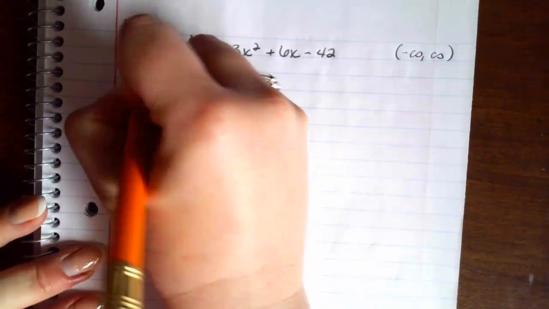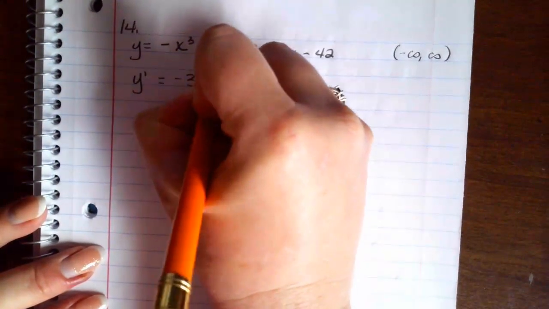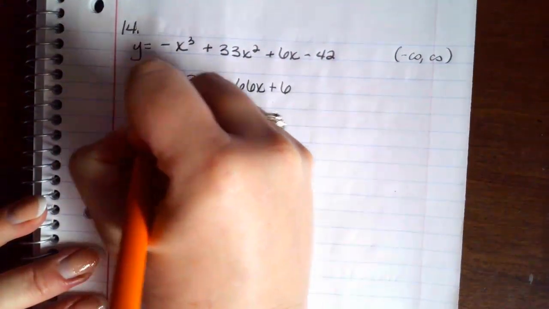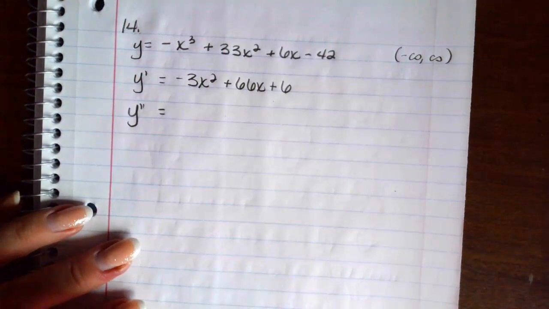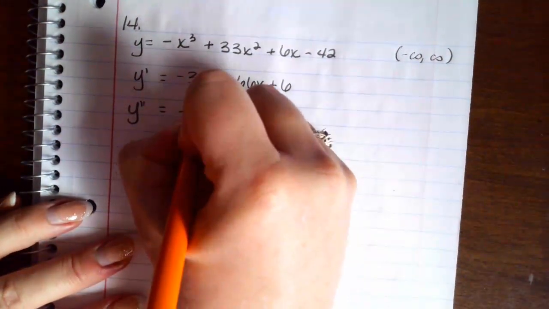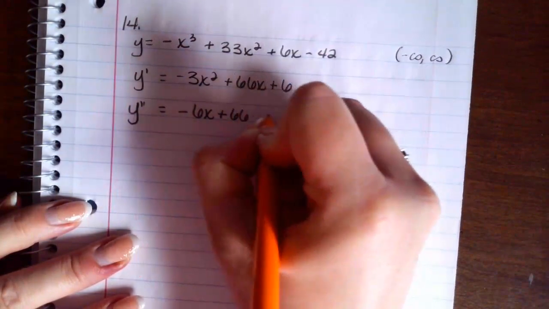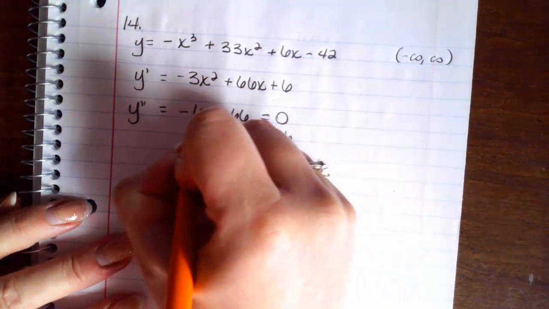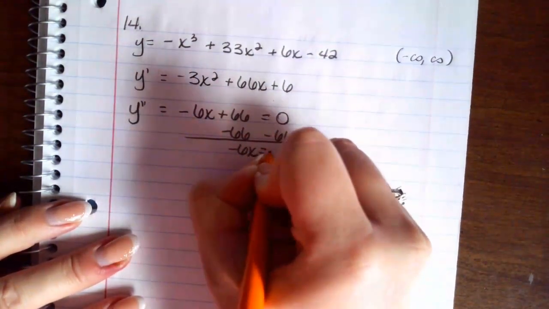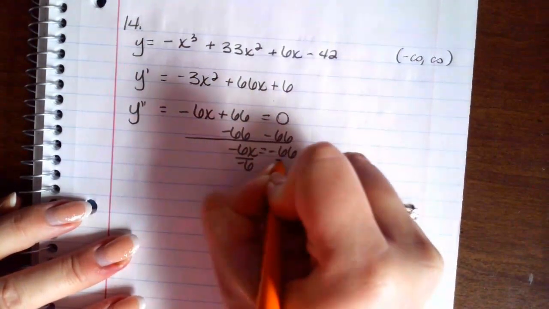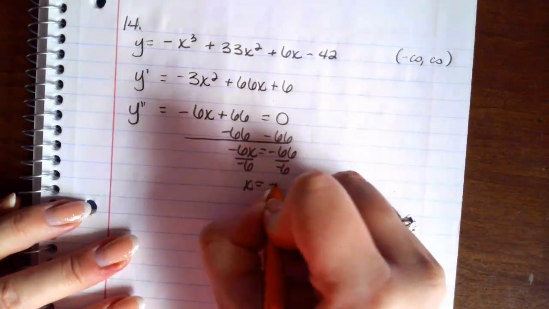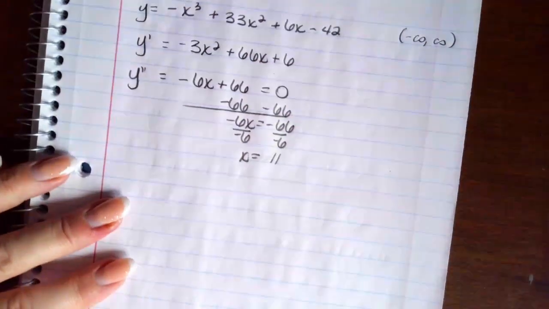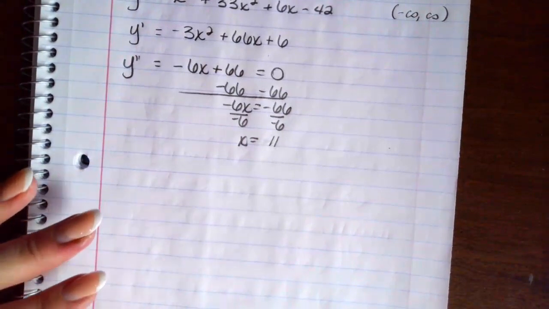So our first derivative is negative 3x squared plus 66x plus 6. That tells me increasing, decreasing, maxes and mins. My second derivative is negative 6x plus 66, and that's going to equal 0. So I'm going to subtract 66 from both sides, and then divide both sides by negative 6. So far it's the same thing as what we did with increasing and decreasing and maxes and mins. So I have x equals 11.